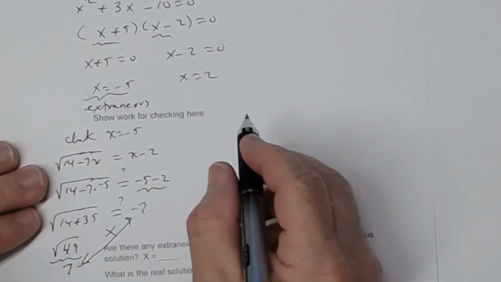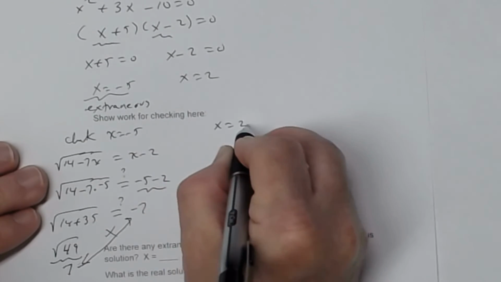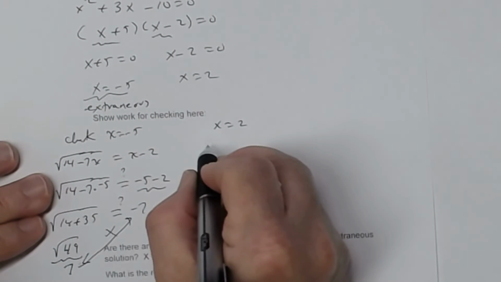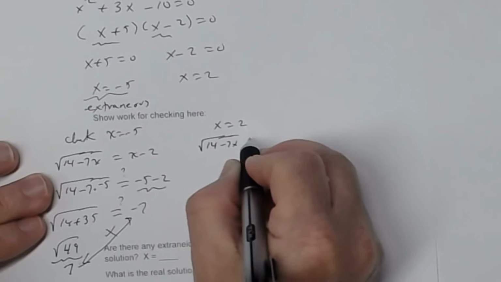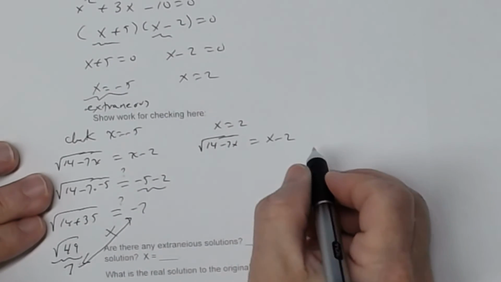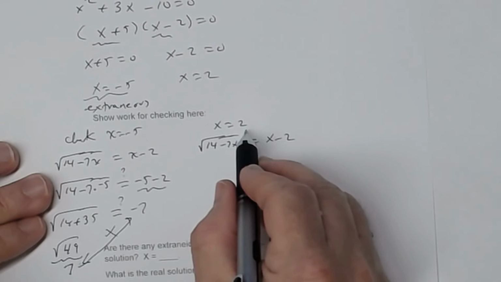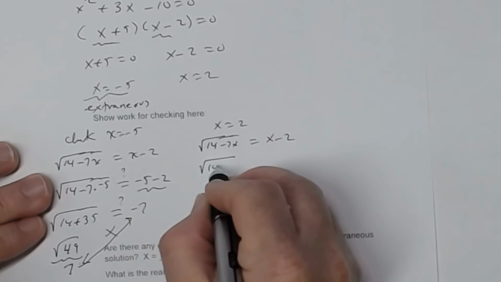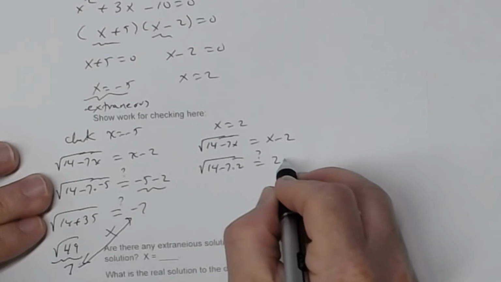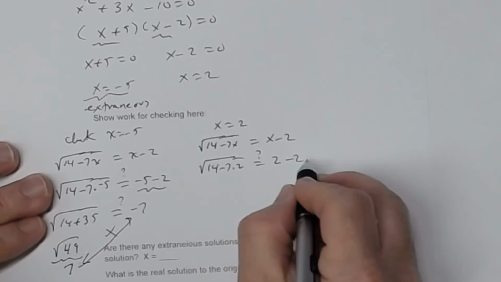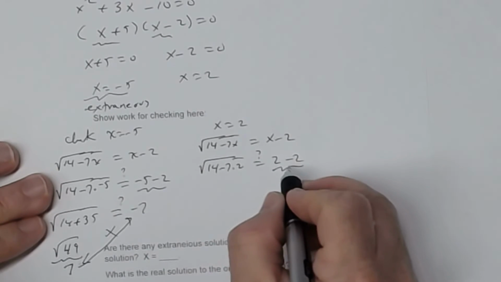Now we do the same thing for x equal 2. I'm going to go ahead and rewrite the equation over. You have the square root of 14 minus 7x equal x minus 2. So wherever we see the variable x, I'm going to substitute 2. So I got the square root of 14 minus 7 times 2 equal, remember x is 2, so 2 minus 2. But right away we see that 2 minus 2 is 0.